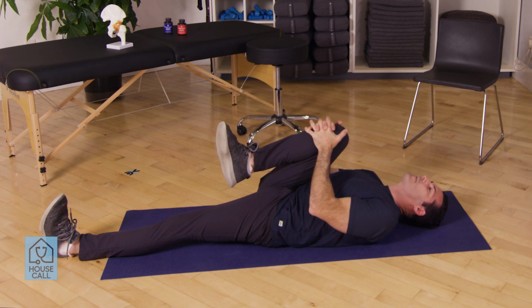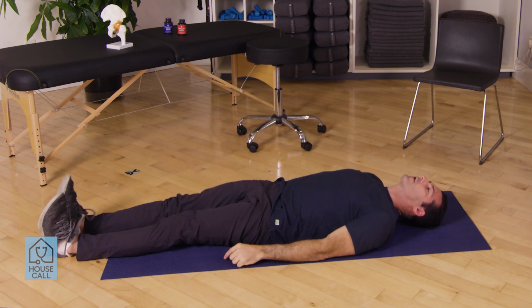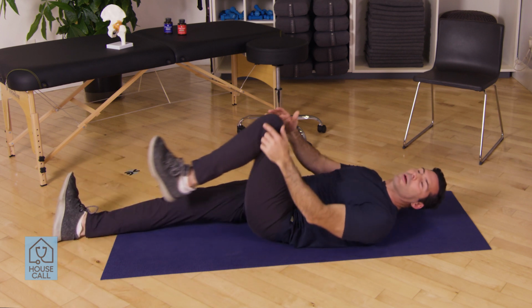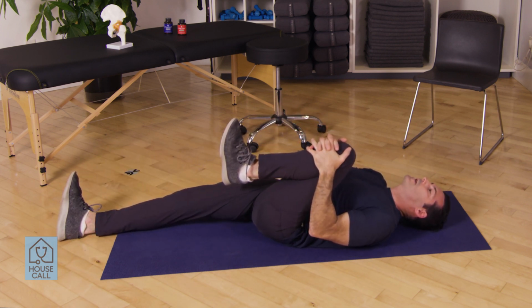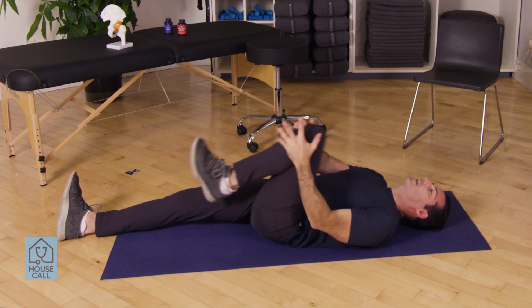This shouldn't be causing any pain. Hold it, hold it, hold it, maybe 15 seconds, and then go back down. And then we can do the same thing on the other side. Okay? That's just a simple knee lift in to help stretch the hip.